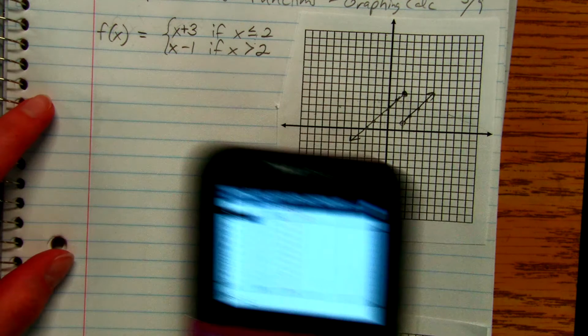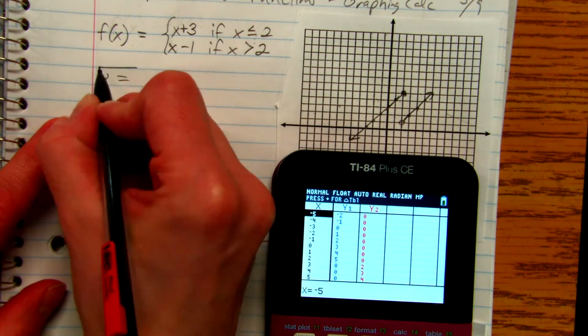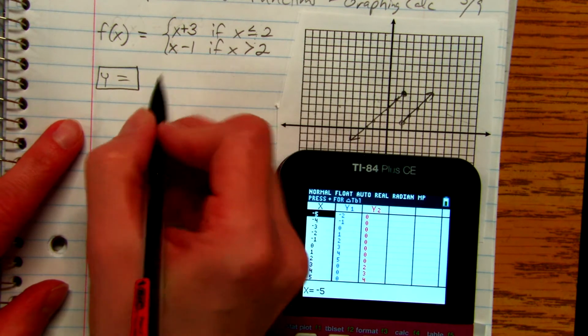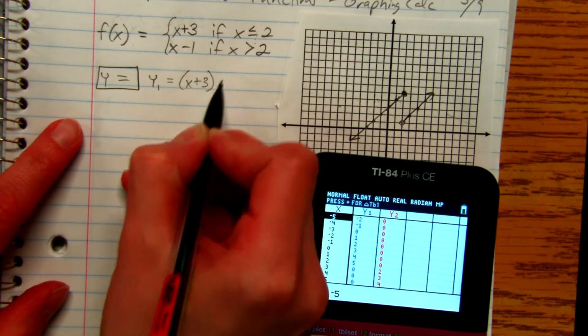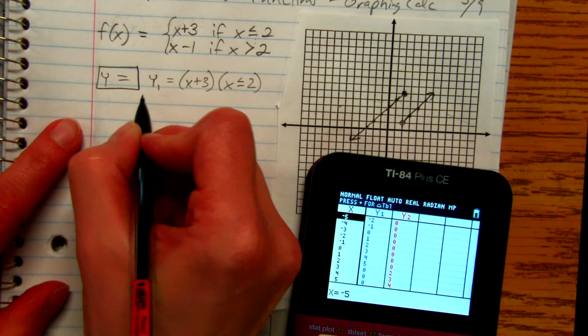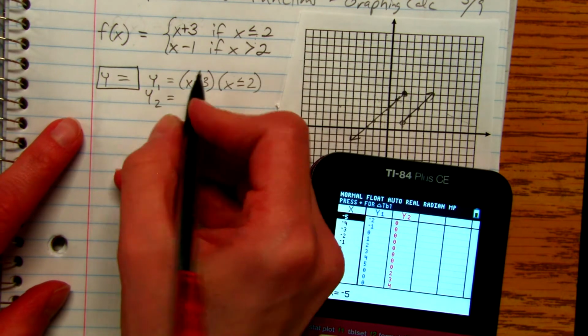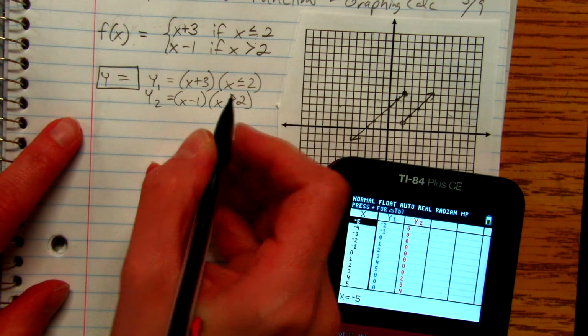All right, so in the notebook, let's write out what our steps are just for this first one. So you hit the y equals key. I like to put boxes around things that are keys. In the y1, we put x plus 3 in parentheses, and x is less than or equal to 2 in parentheses. In the y2 line, we put the x minus 1 in parentheses, x is greater than 2 in parentheses.